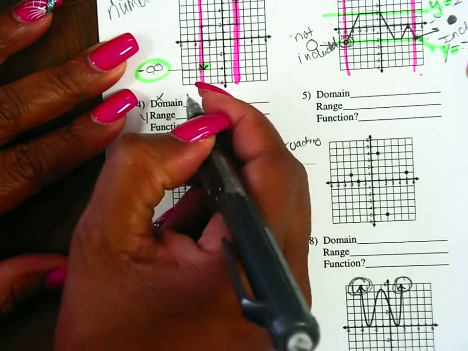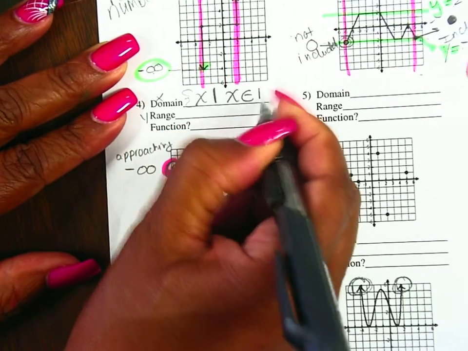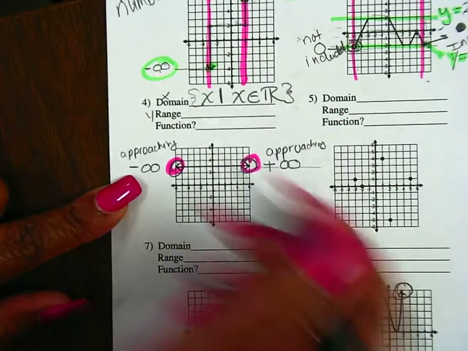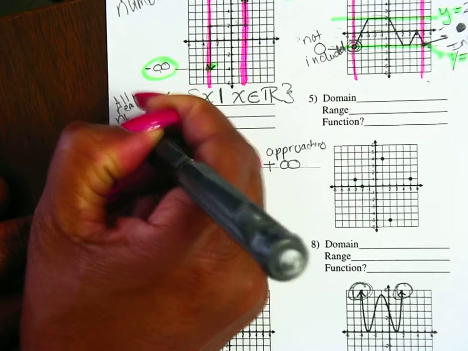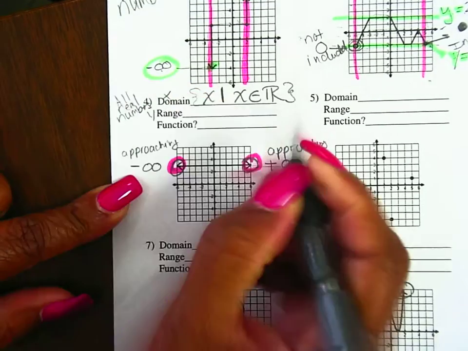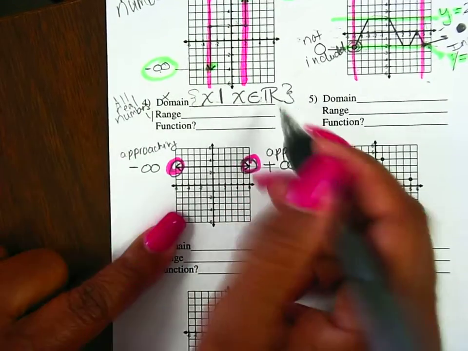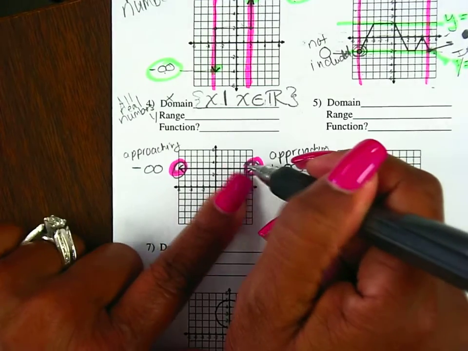So in this case, the domain is going to be x such that x is an element of all real numbers. That's the way you write it in set builder notation. You could also write it as all real numbers. Keep in mind, you need to know both. You need to know that it means I can go anywhere on this x-axis and I will be able to go up to this graph.